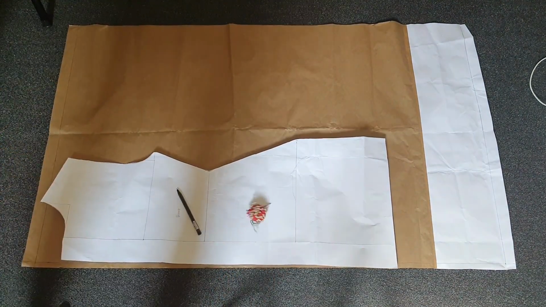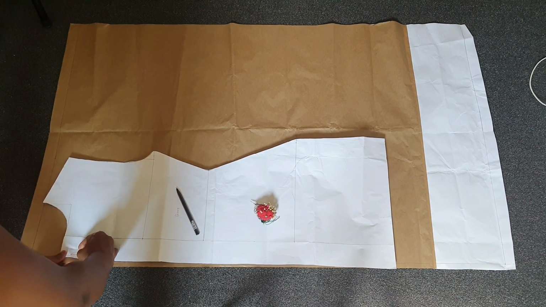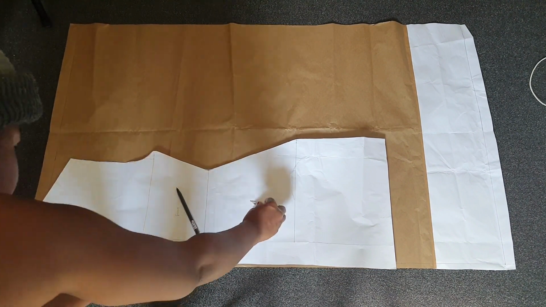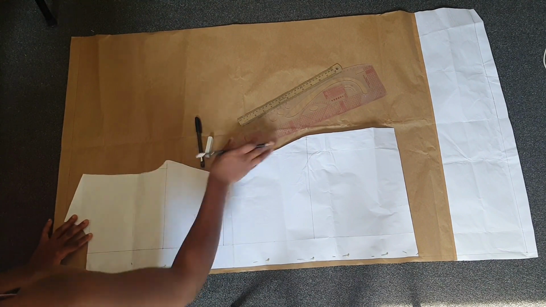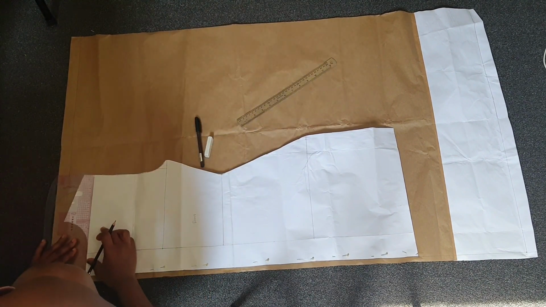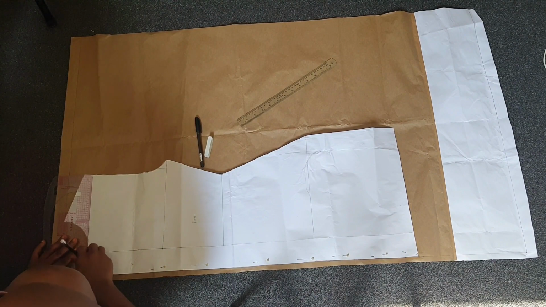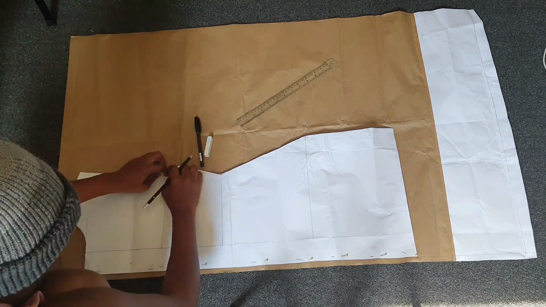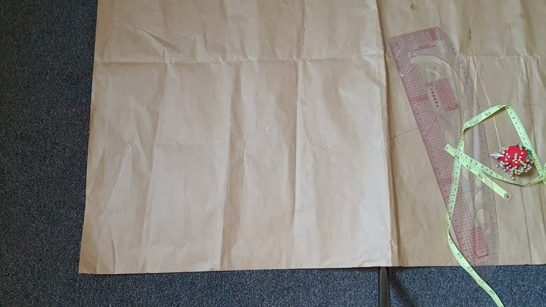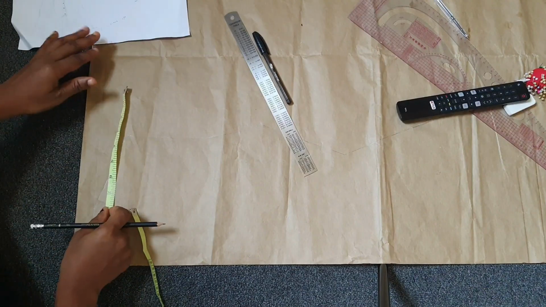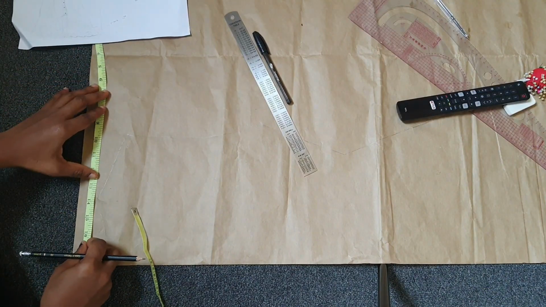I traced with a pencil, and I traced really faint, so when making the necessary modifications and adjustments to the pattern, you get to see the design clearly. I also traced the back pattern. I started making the necessary adjustments on the back pattern.